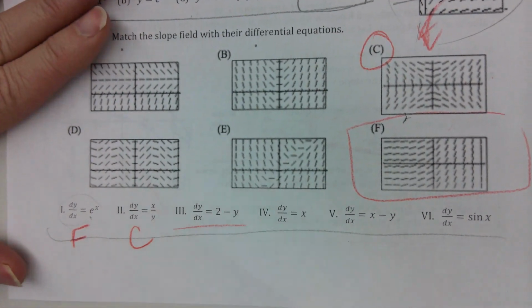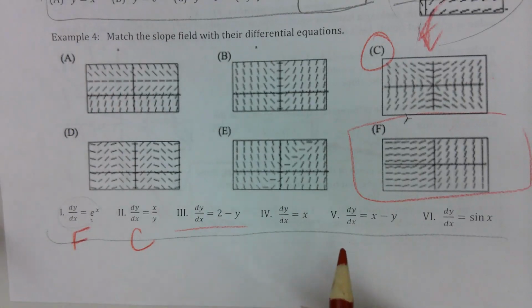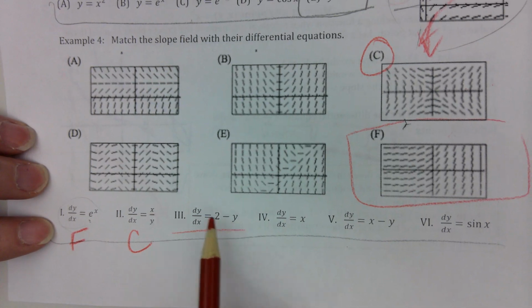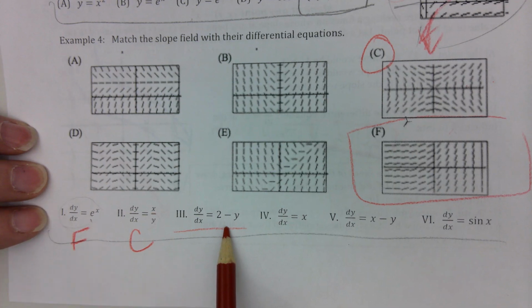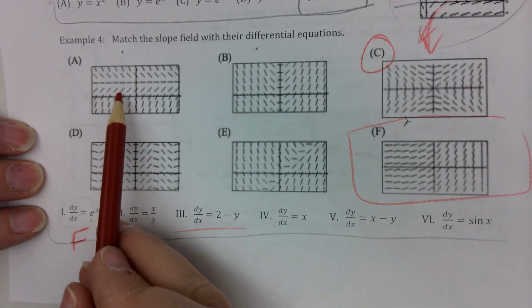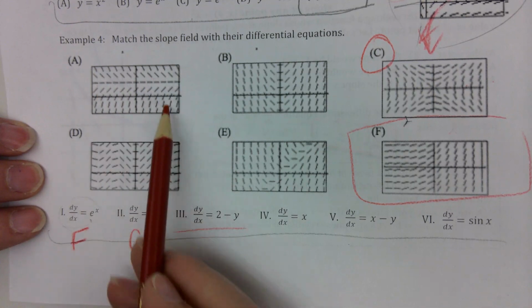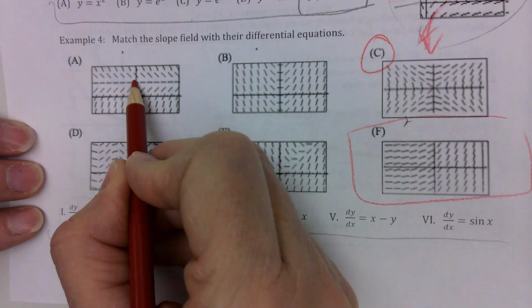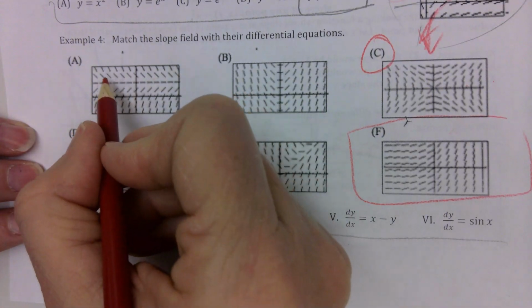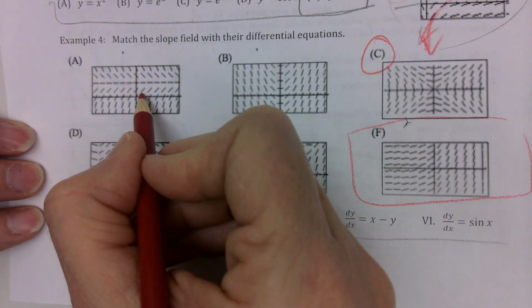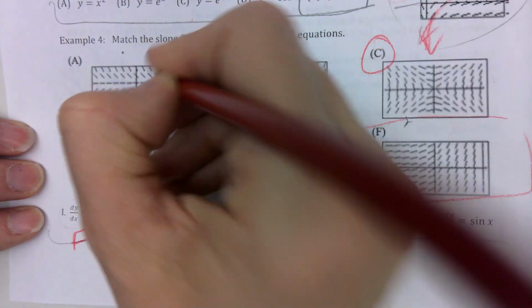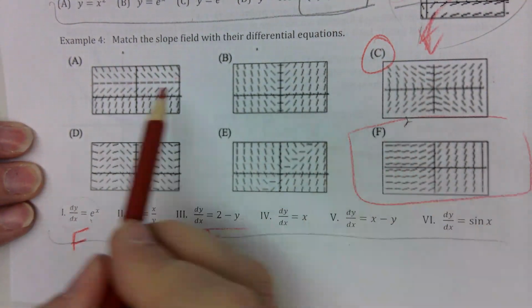So for number 1, it doesn't matter for the x values, only the y values matter. I'm feeling A is in the running, let's check it. If y is 2, 2 minus 2 is 0, all of them are zeros. If y is 0, 2 minus 0 is 2, is that a rise 2, run 1? So it's got to be A. You want to look for a pattern that would be easily recognized.